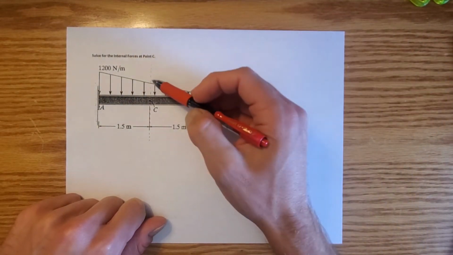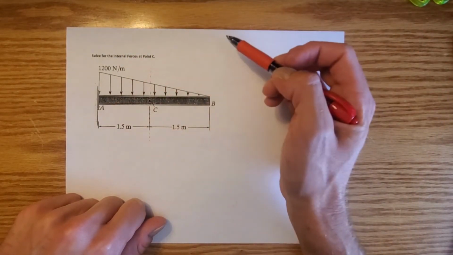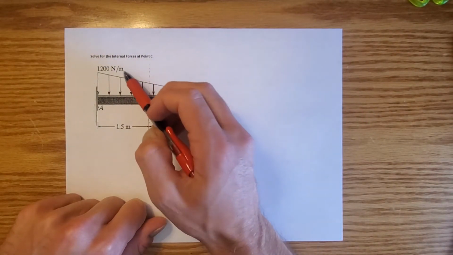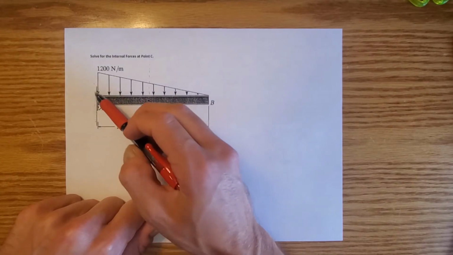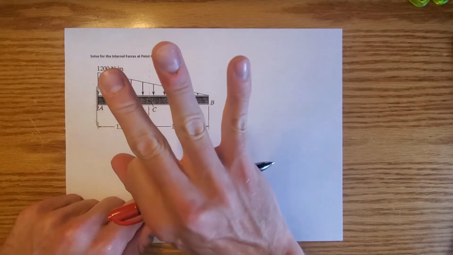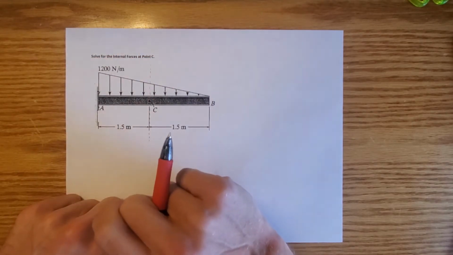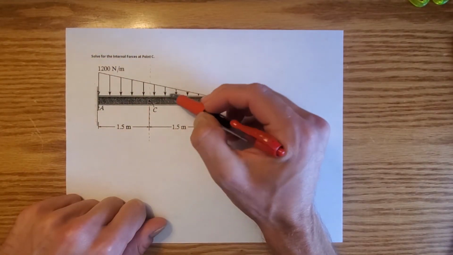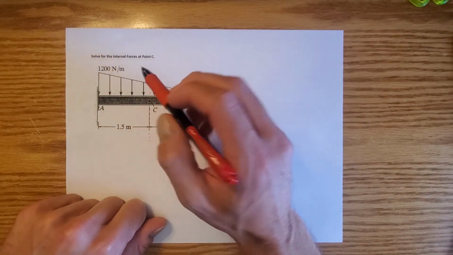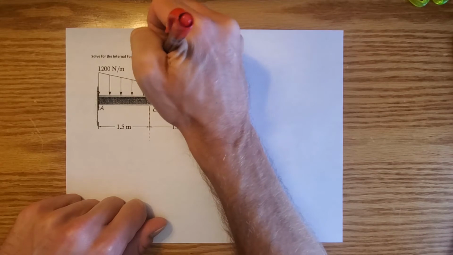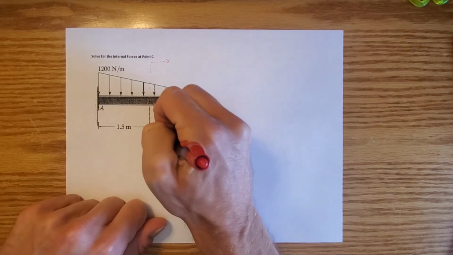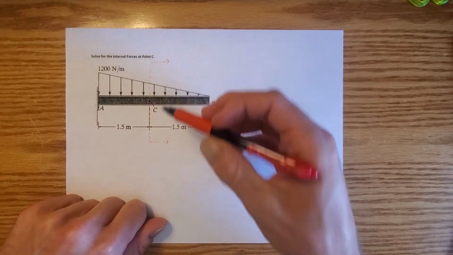The first question is, which way do we want to look? Do we want to look left or do we want to look right? Well, you don't have to be a rocket scientist to figure this out. If you look to the left, we see a distributed load and a fixed support. That's going to have 3 unknowns. That makes us sad. If we look to the right, we see only the distributed load and no reaction forces at B, because this is a cantilevered beam. So we're going to be super lazy and smart, and we're going to cut and look to the right at point C.